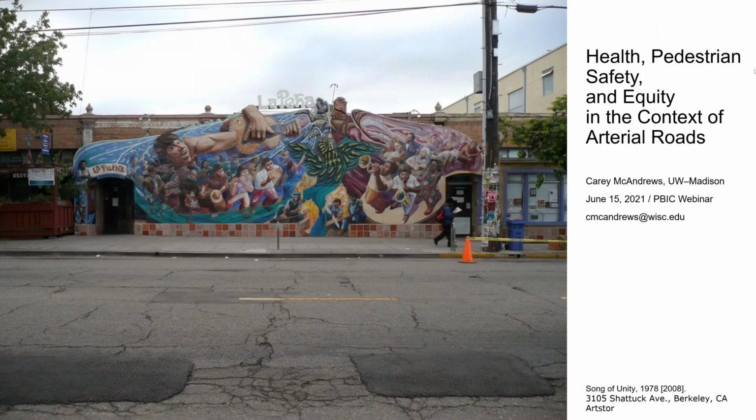Okay, so now that I've covered my interesting and exciting San Pablo, my role in this talk is to focus on the health impacts and equity questions around arterial roads. In this next 10 or 15 minutes, I want to highlight the significance of arterials as places that, even with high traffic volumes and relatively high traffic speeds, can indeed be health promoting.